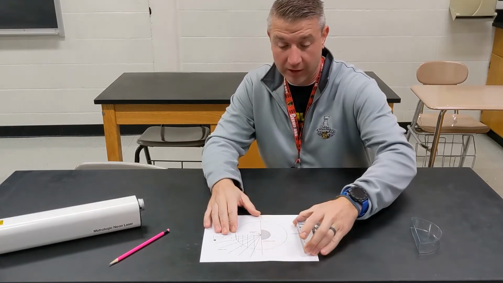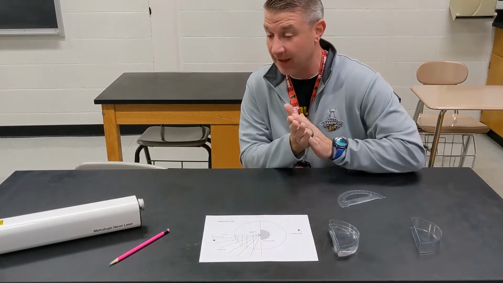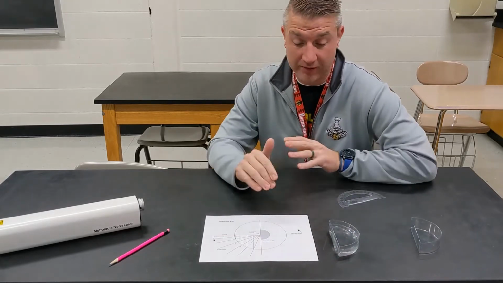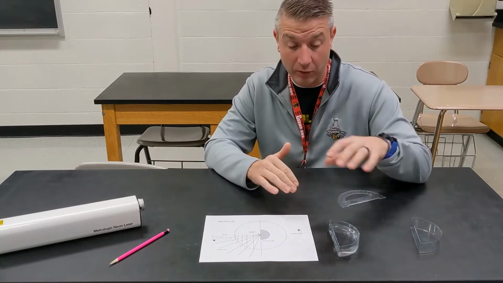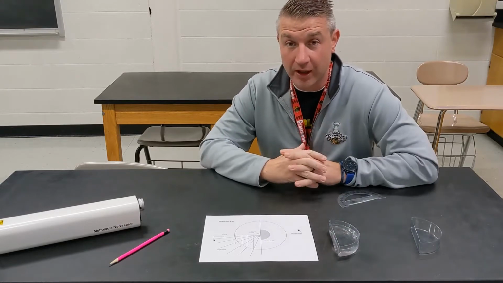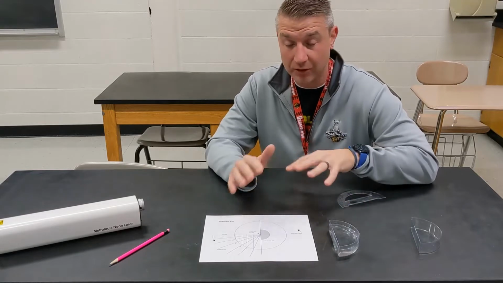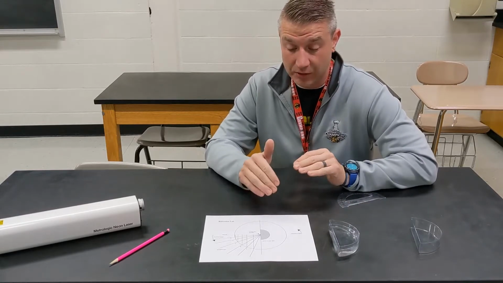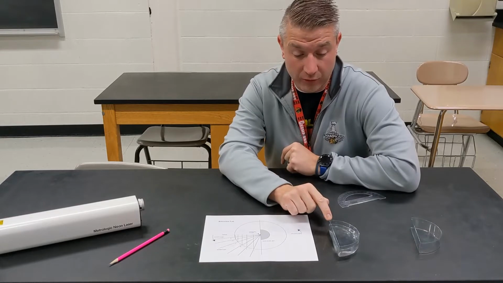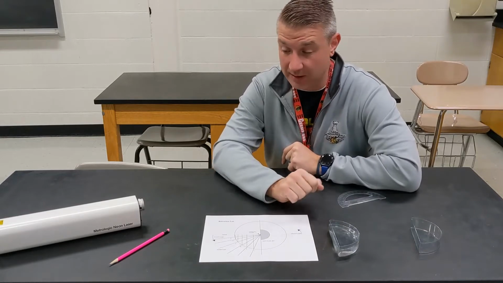So there are a couple things you'll need to do the lab. I'm going to show you how to do it and give you some sample data on using water. You'll use an unknown substance, and ultimately both my goal in this lab and your goal when you do this is to determine the index of refraction for the substance in the semicircle dish.